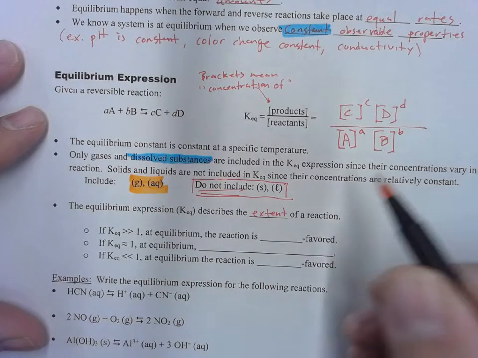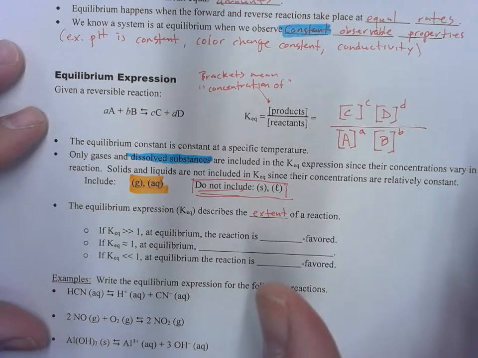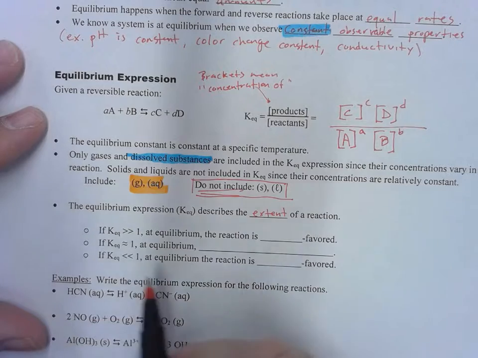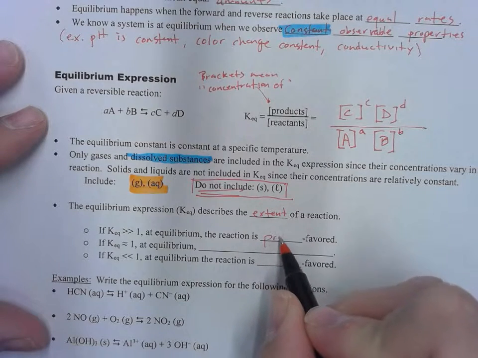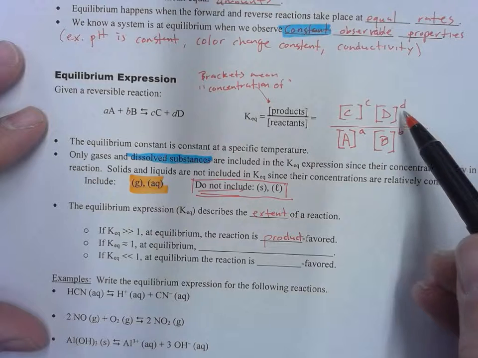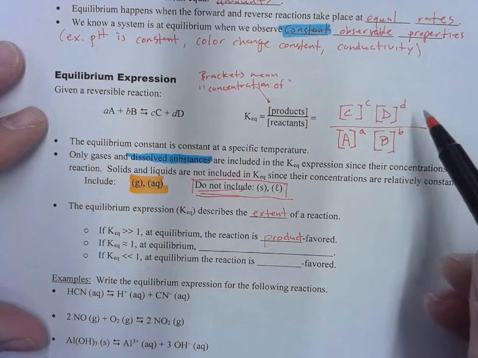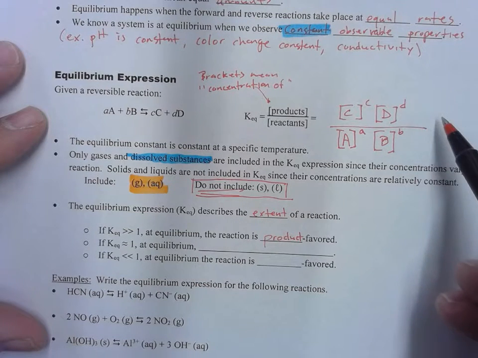In other words, by extent, we mean how much product was made. To what extent did that reaction move towards the product direction? If the KEQ is greater than 1 at equilibrium, the reaction is product favored. And that should make sense. If you've got a big number divided by a little number, then you're going to have a number greater than 1, aren't you? Right?